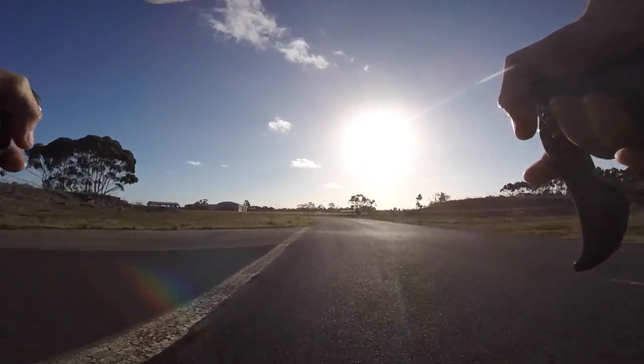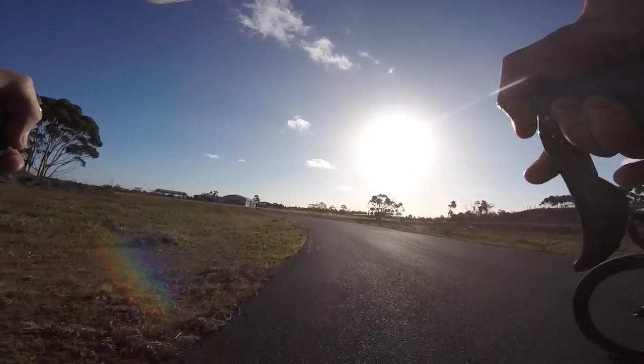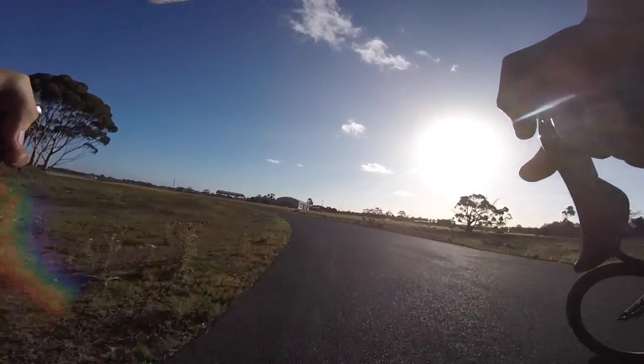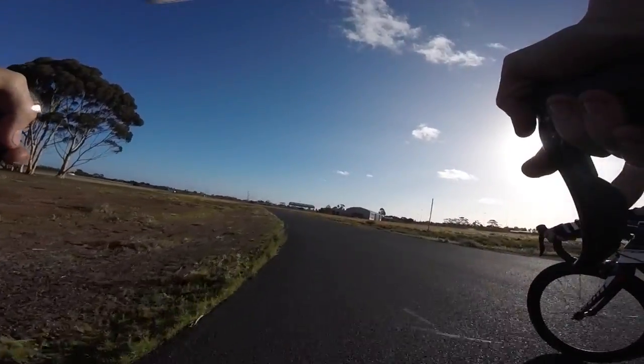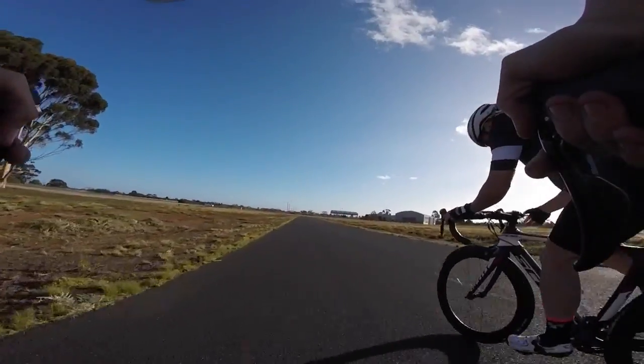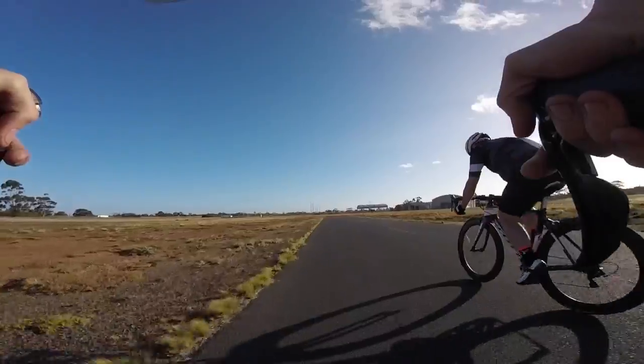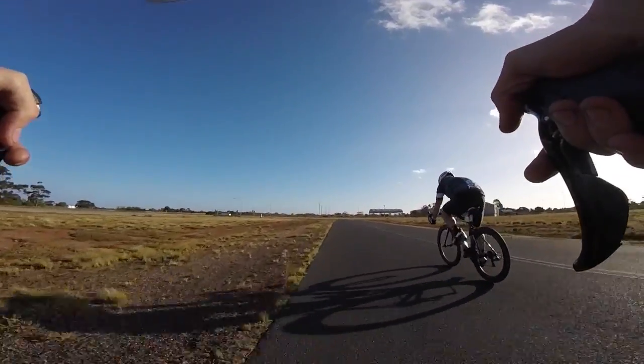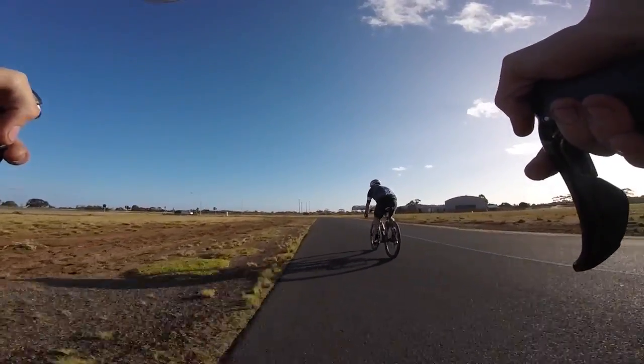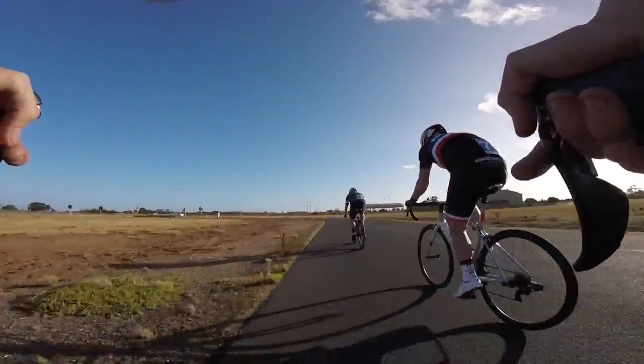Get here, this is, I believe, another guy coming around. No, it's the same guy again. As you can see, he's pushing a big gear, trying to just grind through that wind. It was quite a strong headwind, as you can see, quite exposed here.